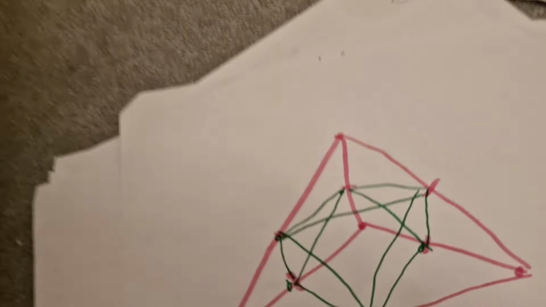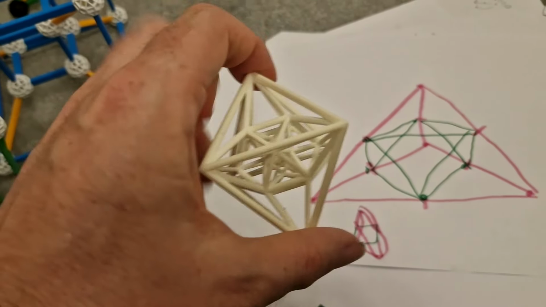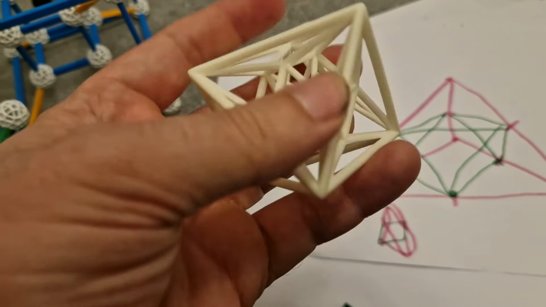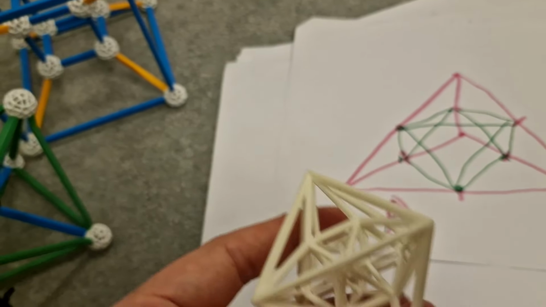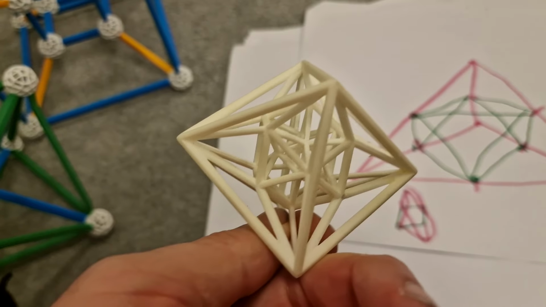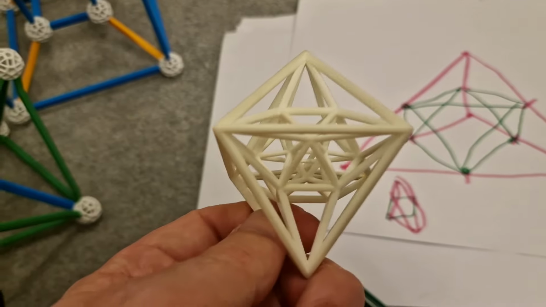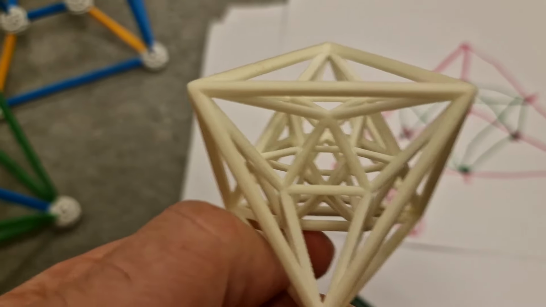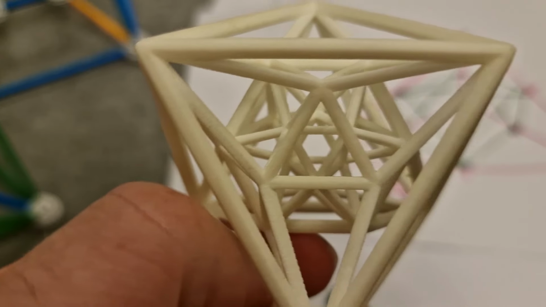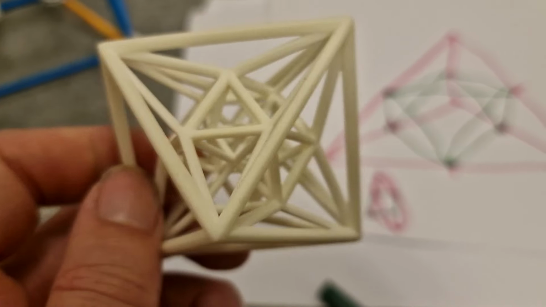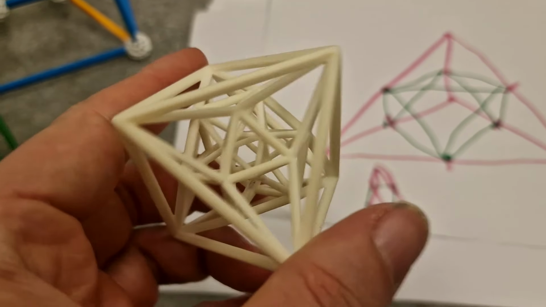What else have we got here? We've got this. This is the 24 cell. I absolutely love this shape. I'm not going to say too much about it. I've basically had this video on perfect shapes, and I talk about this so much because I had a year where I was completely obsessed with this shape. It's really, really nice. It's one of the most important.